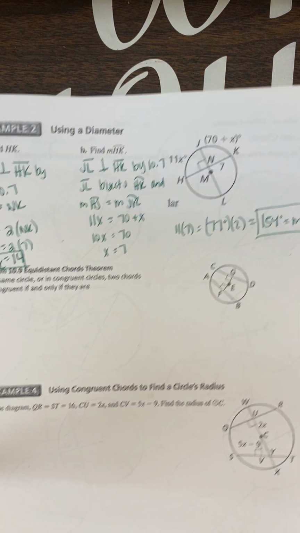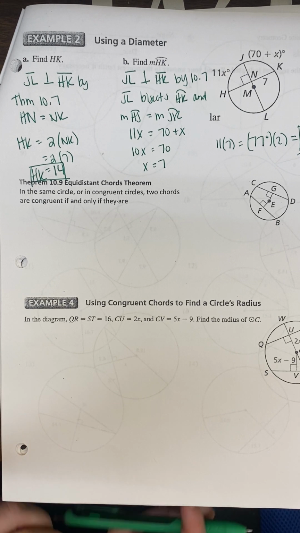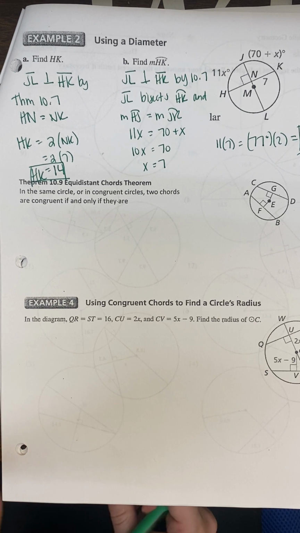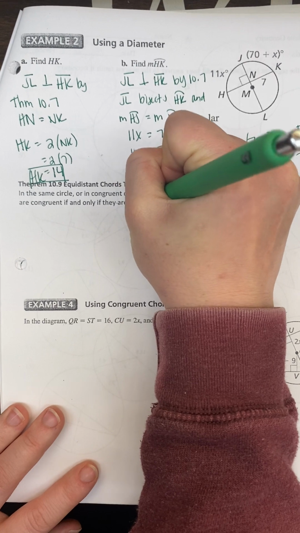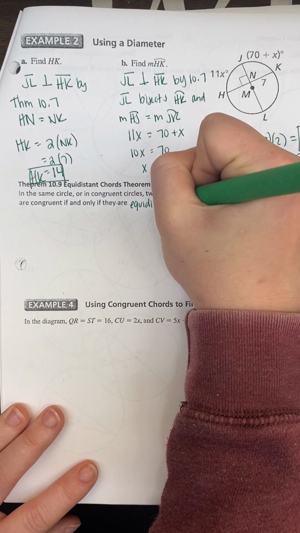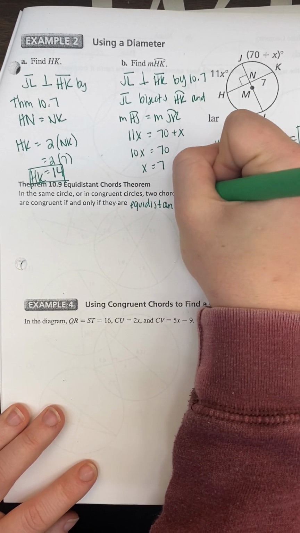Okay, theorem 10.9 is the equidistant chords theorem. In the same circle or in congruent circles, two chords are congruent if and only if they are equidistant from the center.